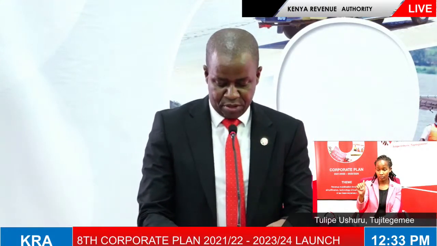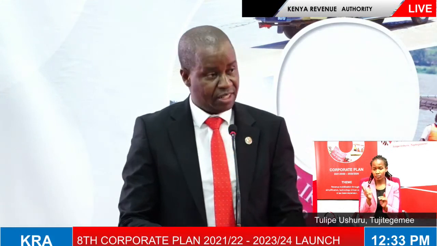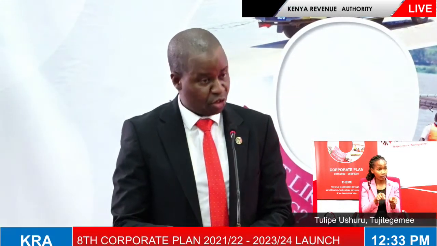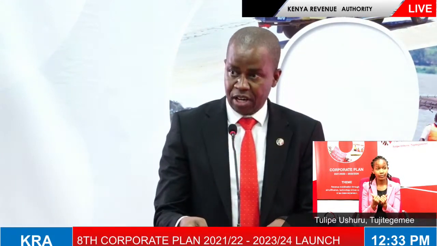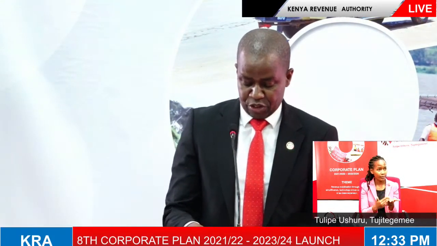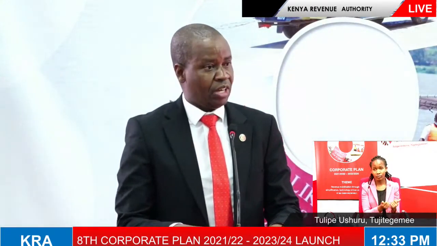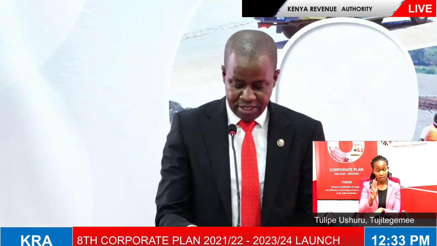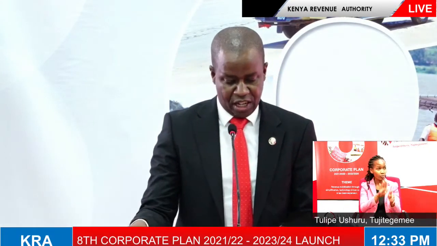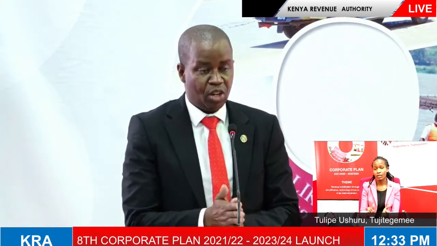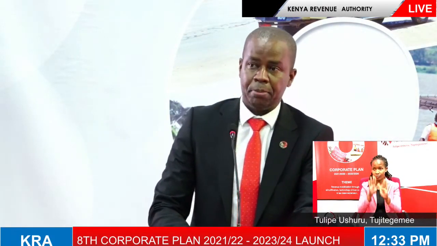KRA, we appreciate the valuable insight received from our various stakeholders and taxpayers, National Treasury, government agencies, our private sector, international partners, development agencies, civil society, media, other partners, and more importantly, our taxpayers, all who have played a key role in the development of this plan.